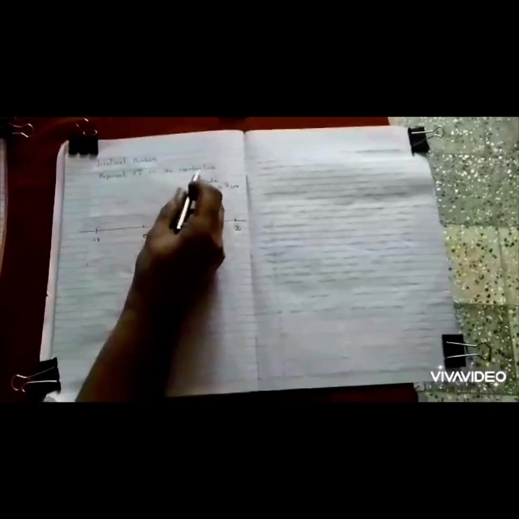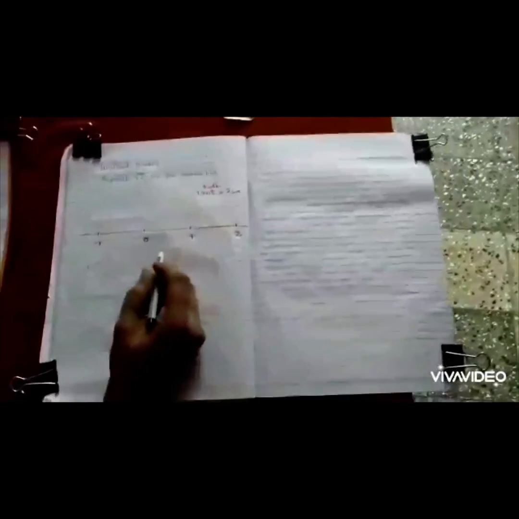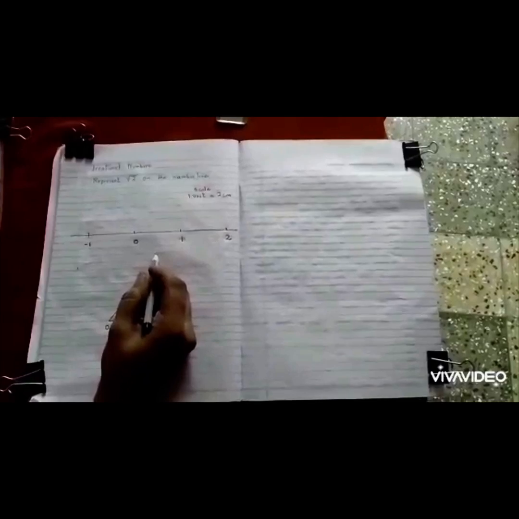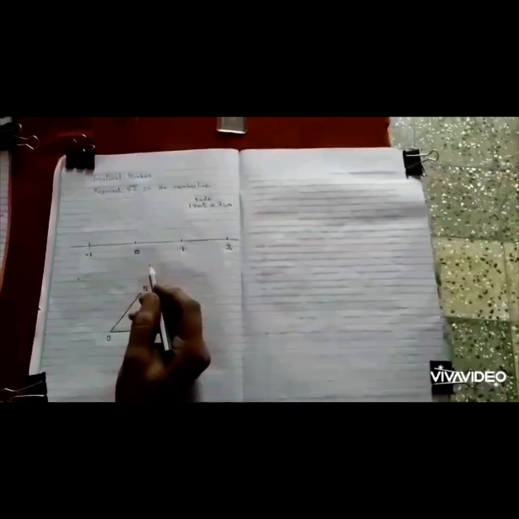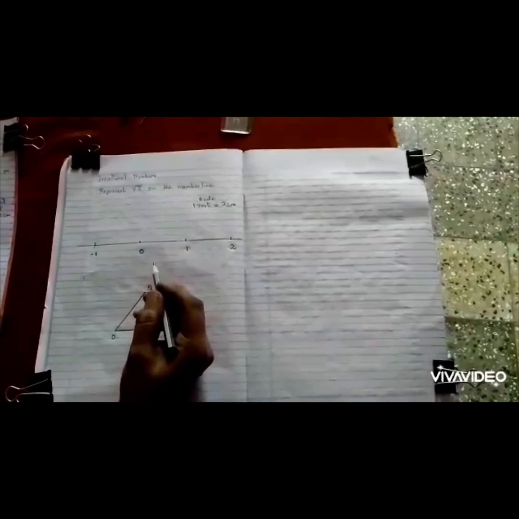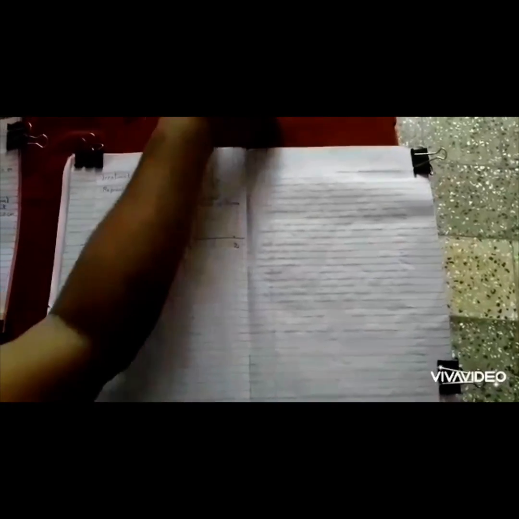Representing √2 on the number line. √2 is an irrational number. Therefore, representing it on a number line is a construction. And for the construction of √2, we need a scale, a compass, a protractor, and a pencil.